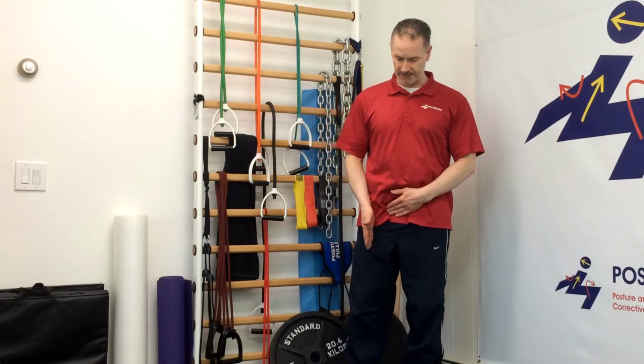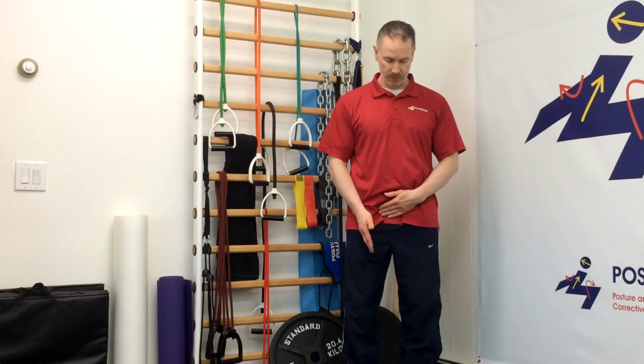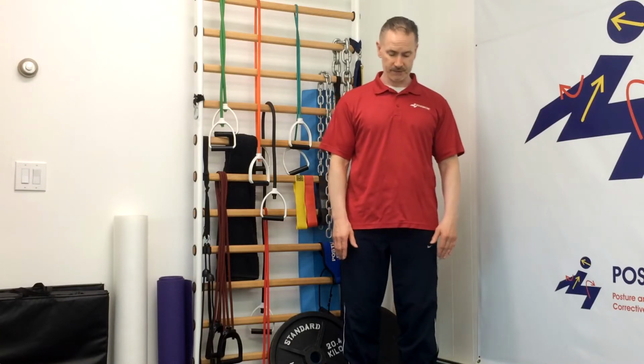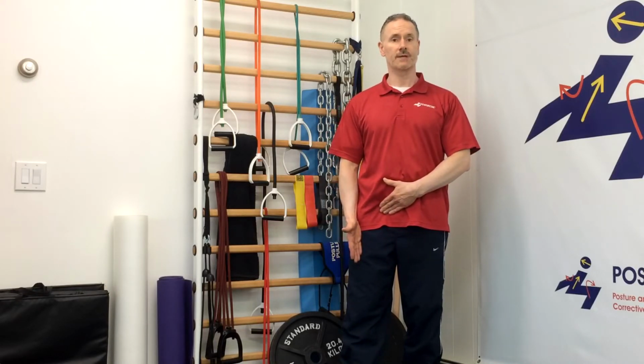External rotation of the hip is identified when the knee and the toe both turn outwards from the midline. Check to see if that's equal on both sides or if one side is greater than another, as well as if you stand normally with one foot slightly forward. That's often on the side that the leg is more externally rotated.